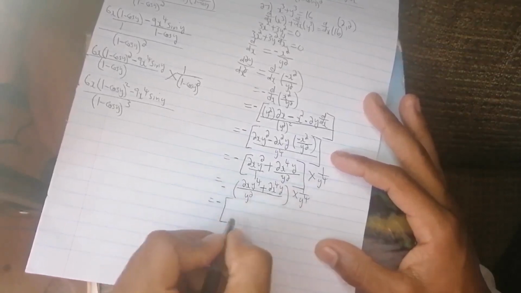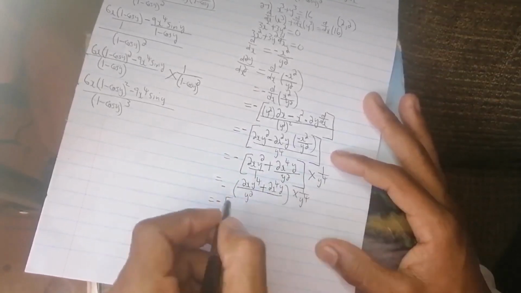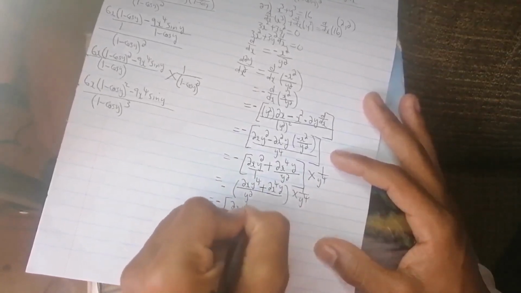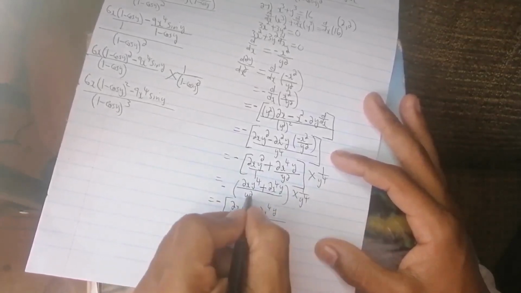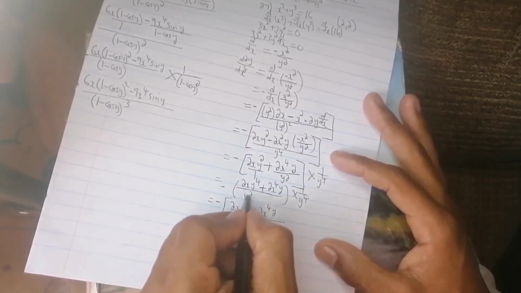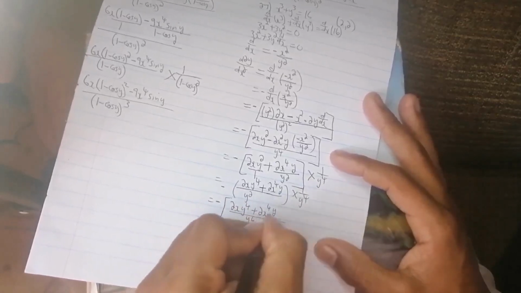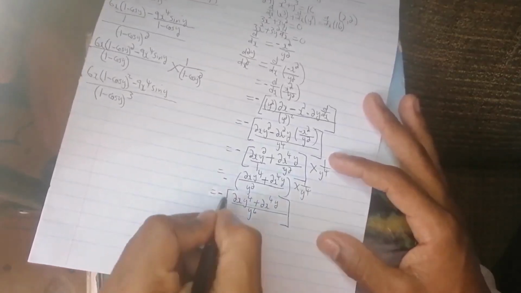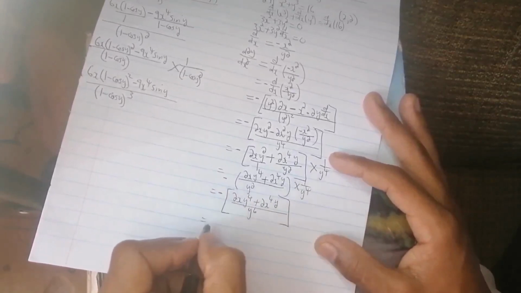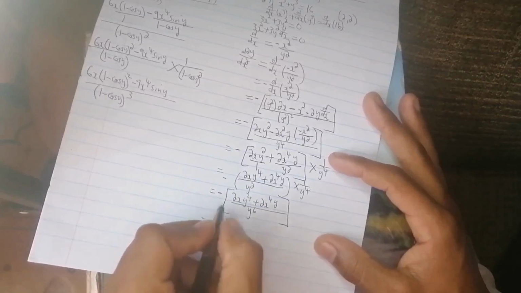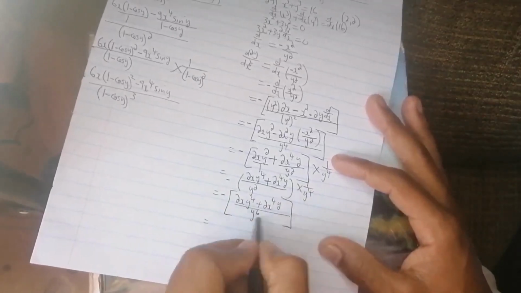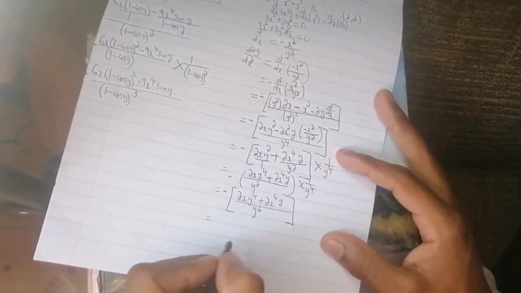minus, this times 1 is exactly that, this times this is y⁶. Multiply, you would get, in fact you don't have to multiply, you can just plug in the values in there.